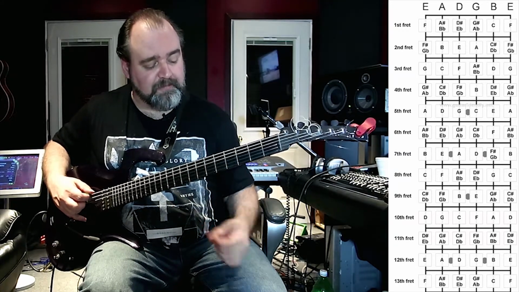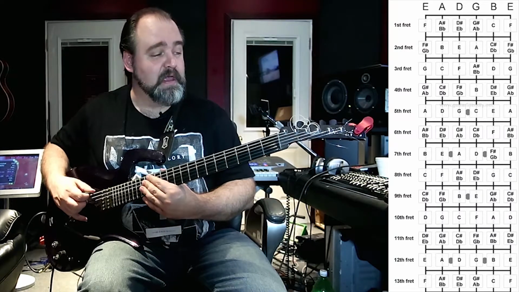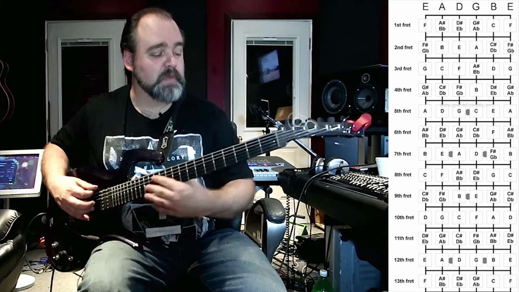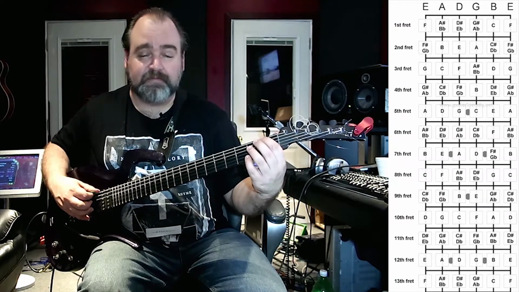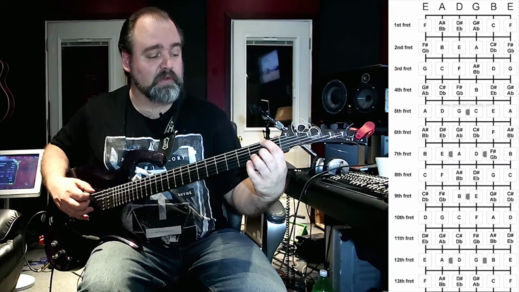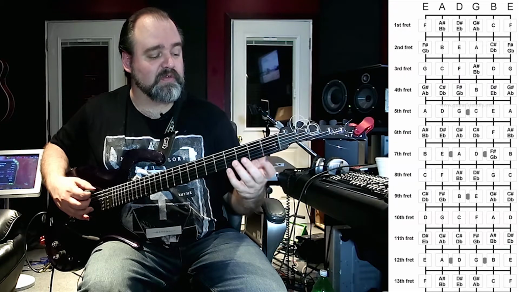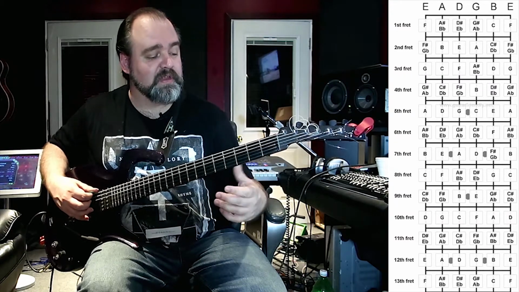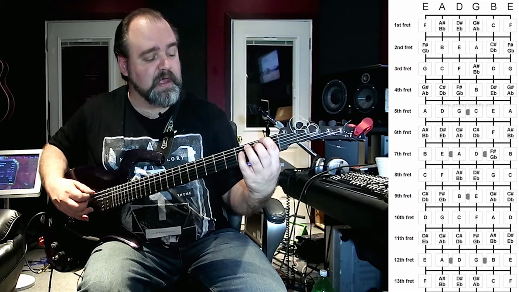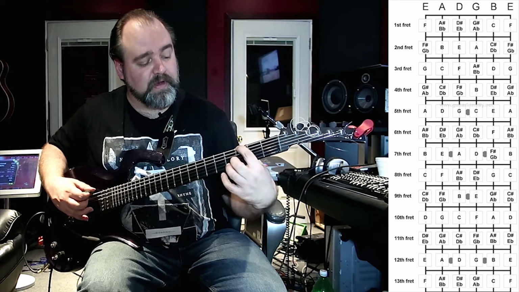So how did I figure that out? Well, this is an E, and if we count up in alphabetical order, the first fret is an F, because as I said before, there's no extra semitone between E and F. It's just the next fret up, E, F. And for the next one, you skip a fret, and it's G.